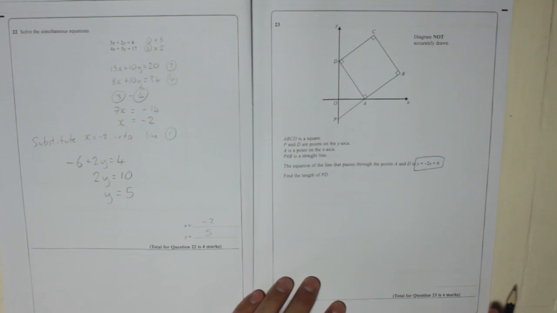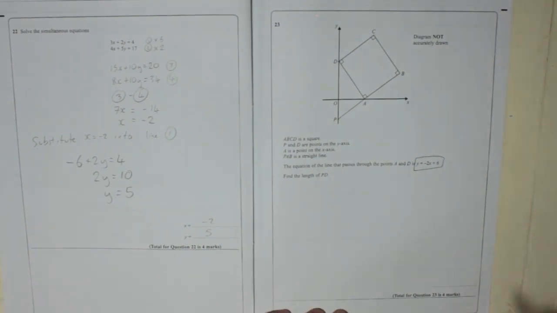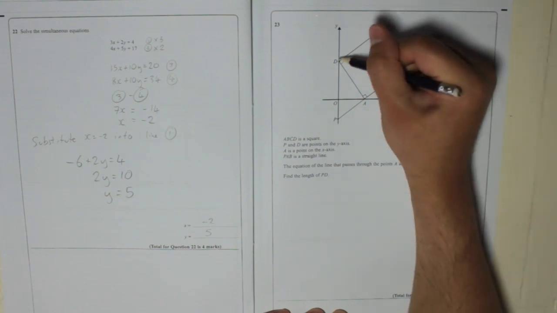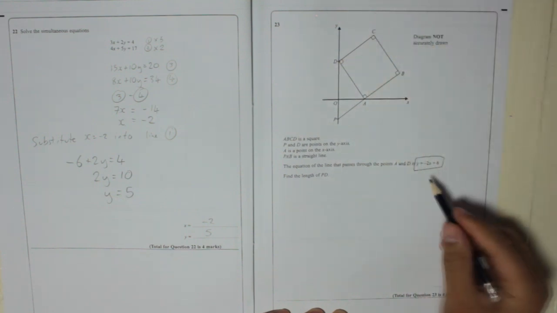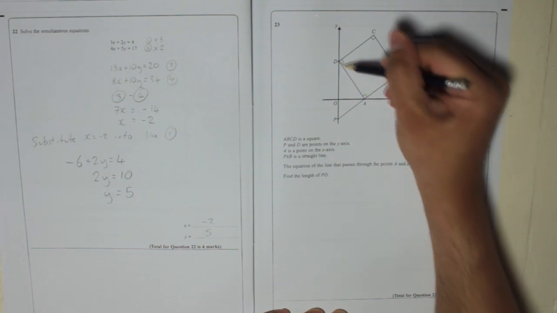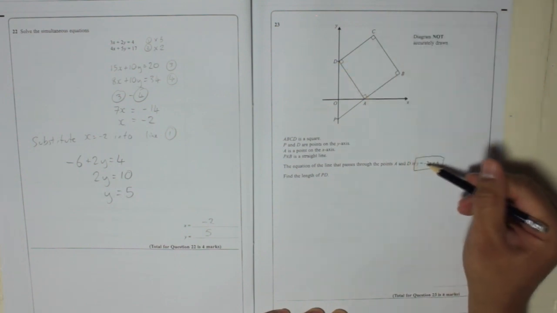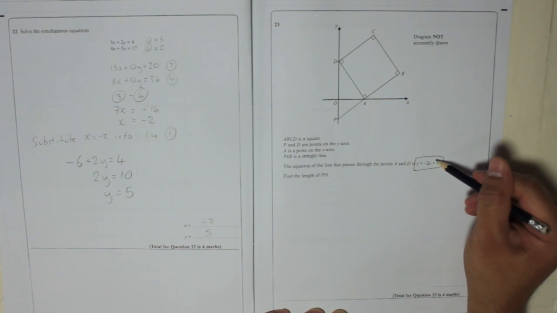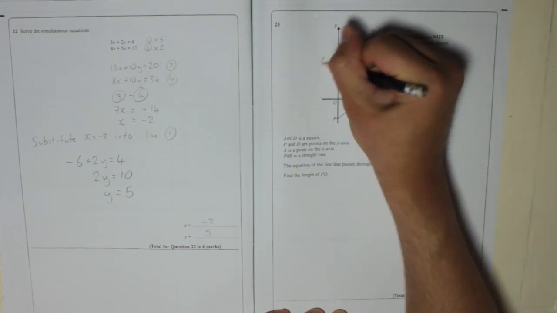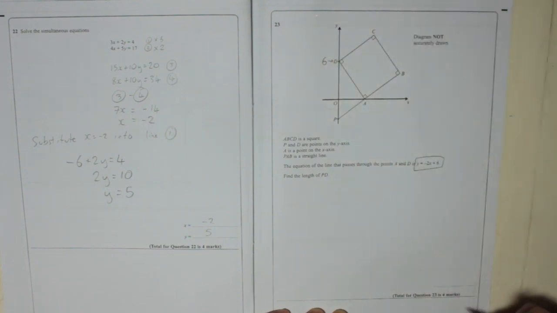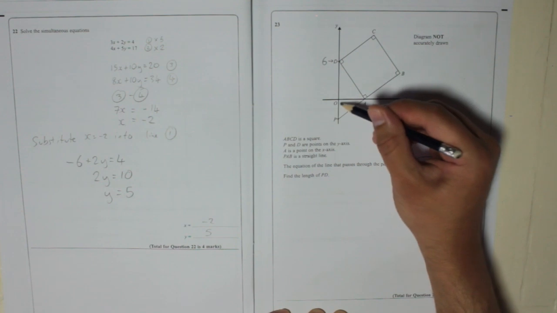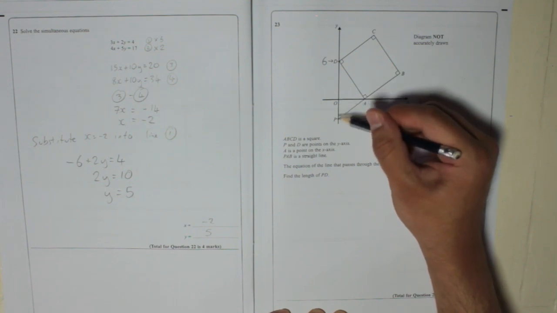Now to do this, we need to know what y coordinate P is at and what y coordinate D is at. Luckily, we know D because this line is y equals minus 2x plus 6. The plus 6 part is the y-intercept, so we know that there to there is 6. We just need to know what this part is.